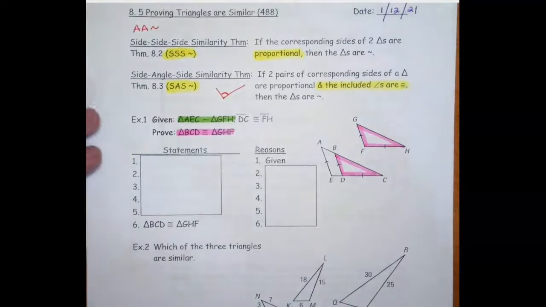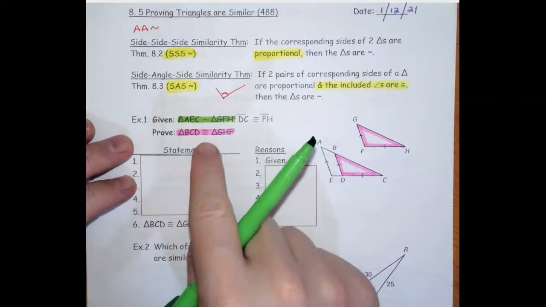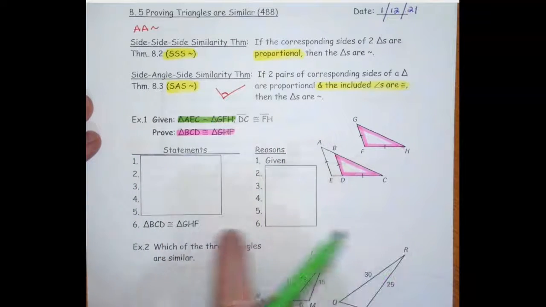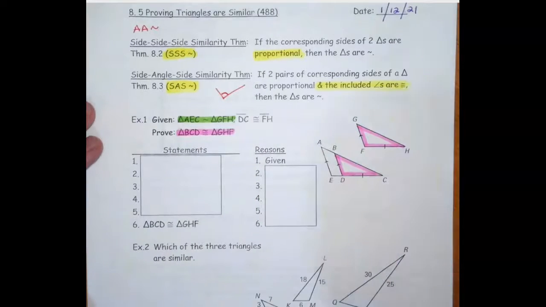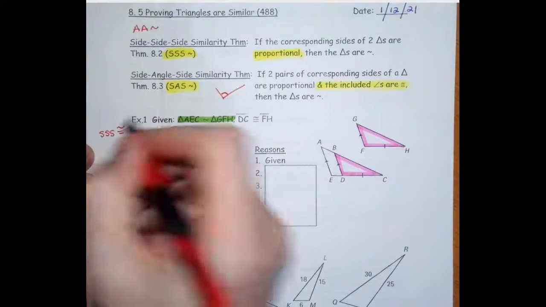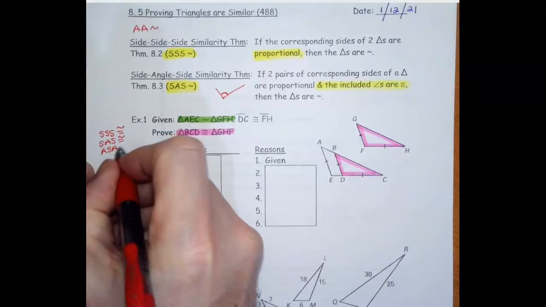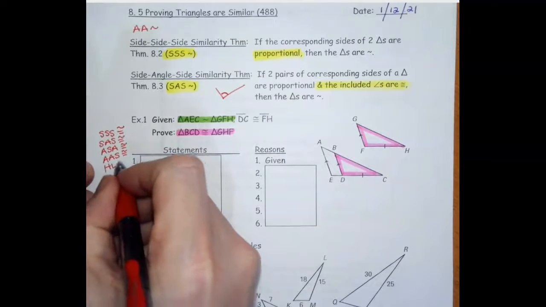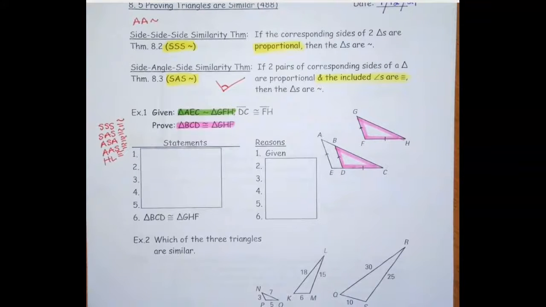Okay, now in this proof, we're actually not proving triangles are similar. We're going to prove that triangles are congruent, but we're going to use similar triangles to get there. So hopefully you remember our congruence theorems. They are side-side-side congruence, side-angle-side, angle-side-angle, angle-angle-side, and hypotenuse-leg. So those are back from chapter 3 or 4, I don't remember.